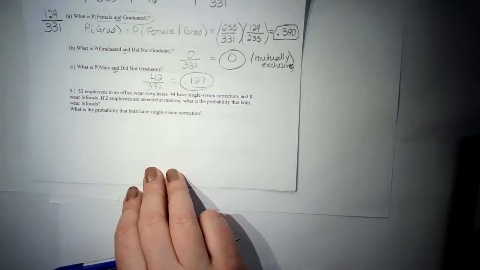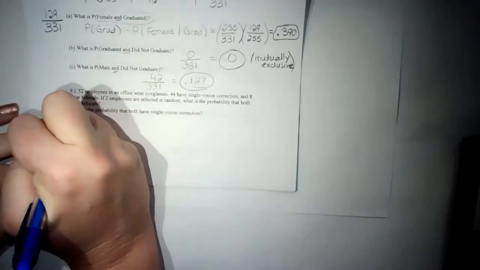That's what happens when you get old. You can't see far, you can't see close. So you got to have part of your lens does one thing and part of your lens does the other. All right. Now we're going to select 2 employees at random. What's the probability that both wear bifocals? Okay, so let's do that problem first.